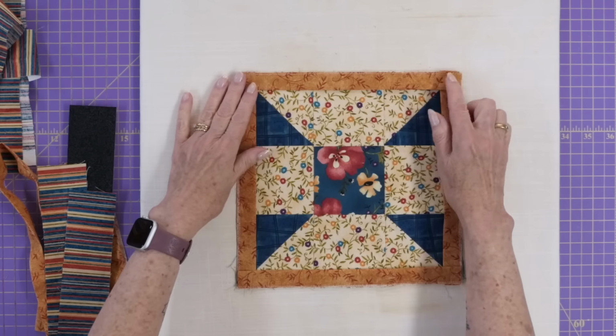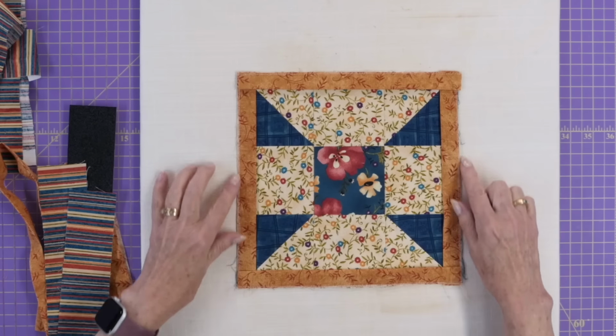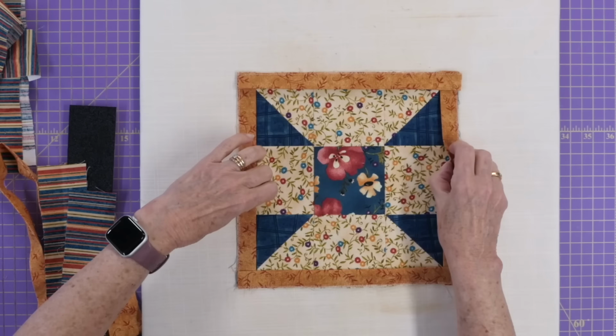So let me show you what that looks like. So this is what it looks like when I've got all the flanges on. So you can see that the raw edges are on the outside and the folded edges are all on the inside. It's ready for the next step.